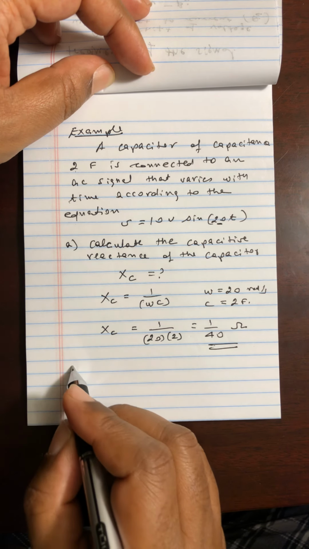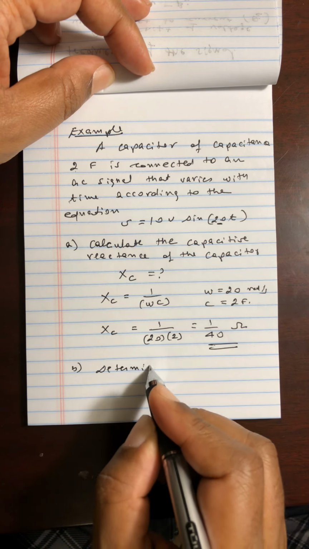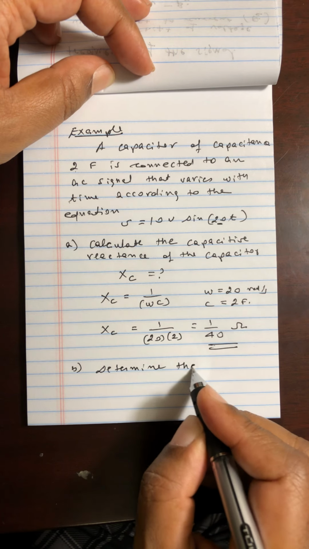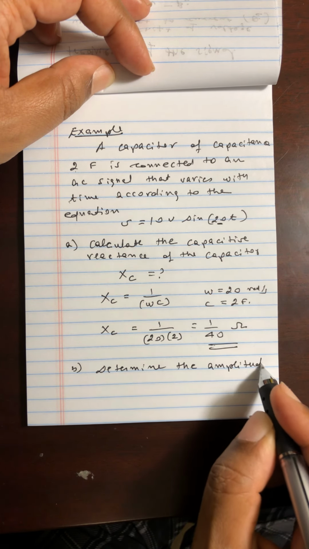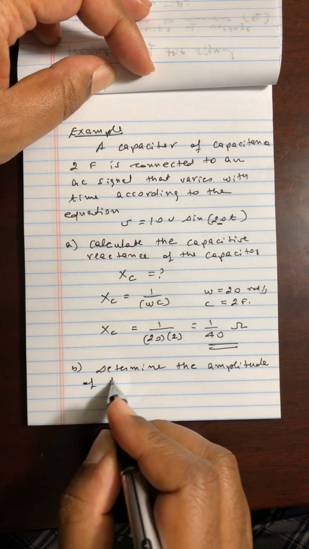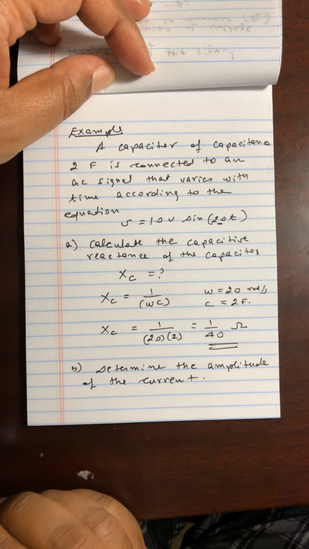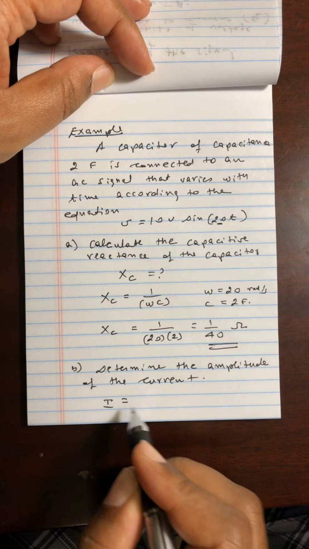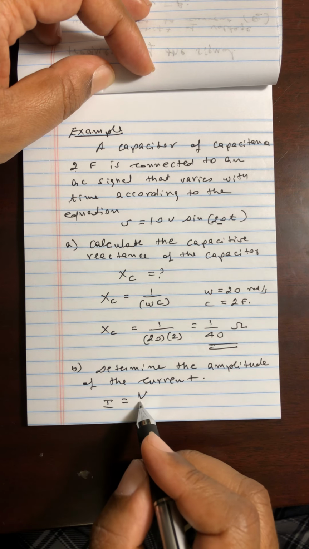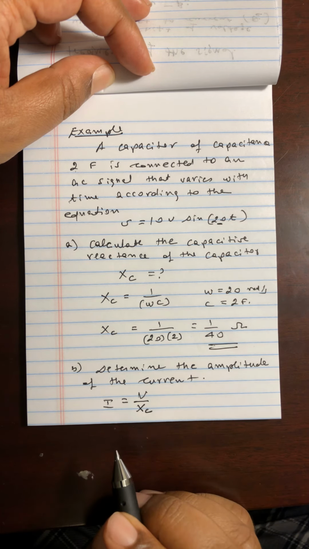Okay, now let's say B, determine the amplitude of the current. Okay, so the amplitude is the voltage across the capacitor divided by the capacitive reactance, right?